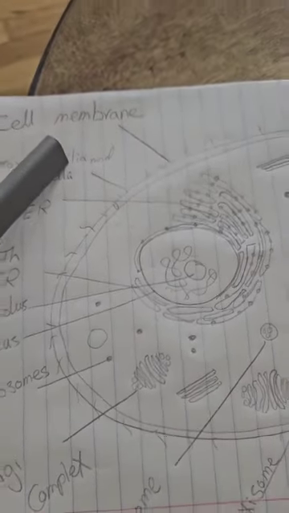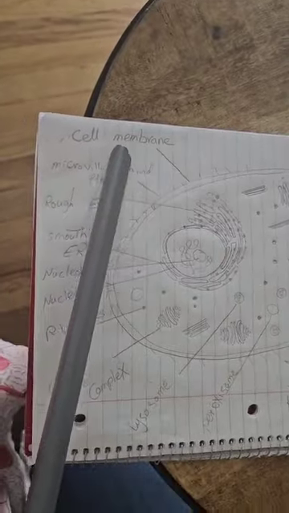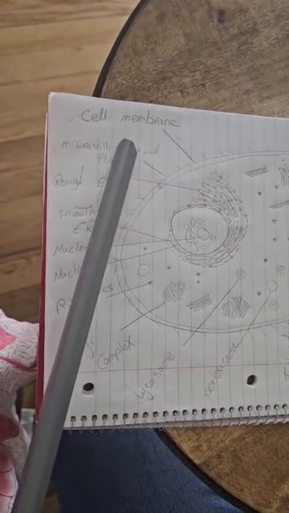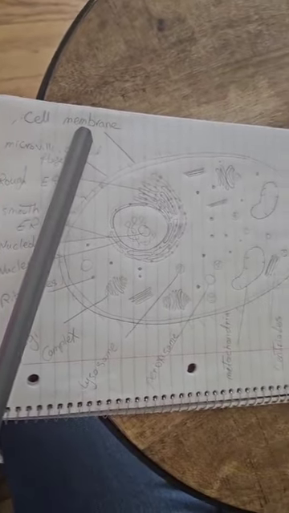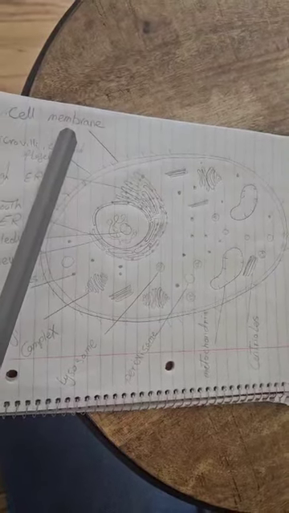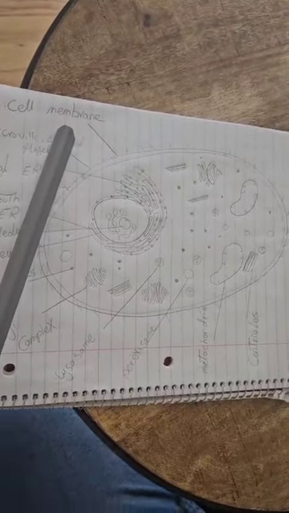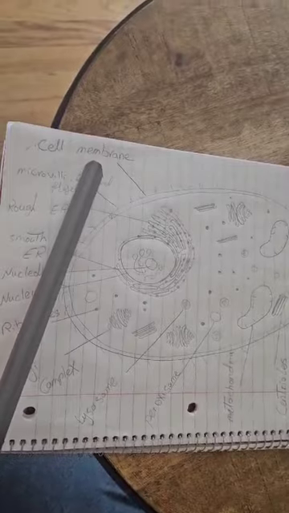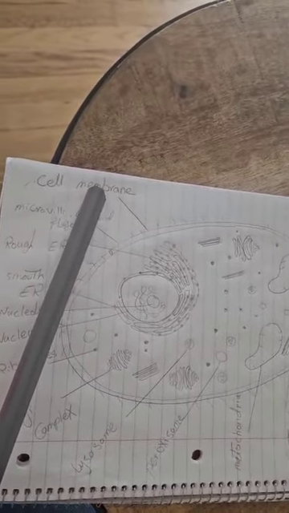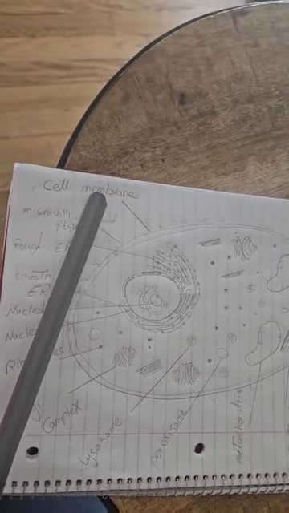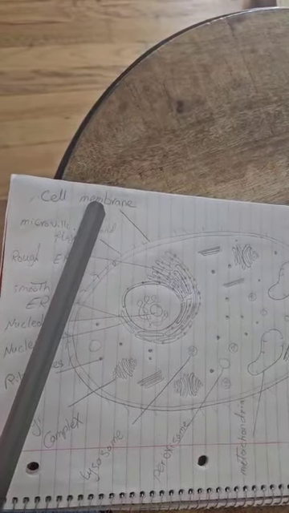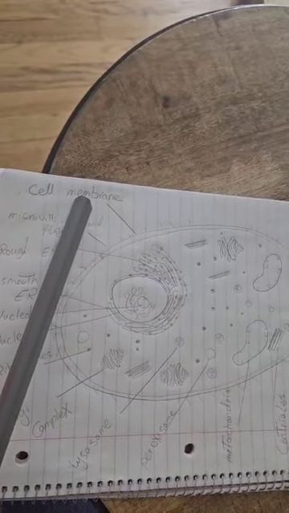We'll start with the cell membrane, of course. The cell membrane is made up of a phospholipid bilayer, as we talked about in chemistry class, if you remember. The phospholipid bilayer consists of two parts.